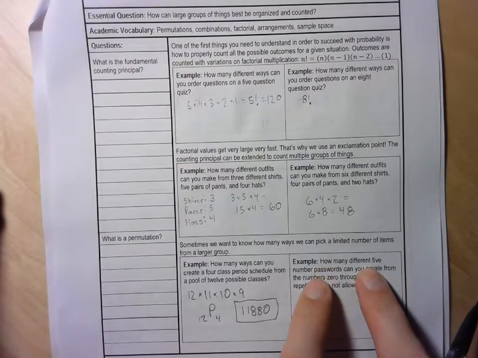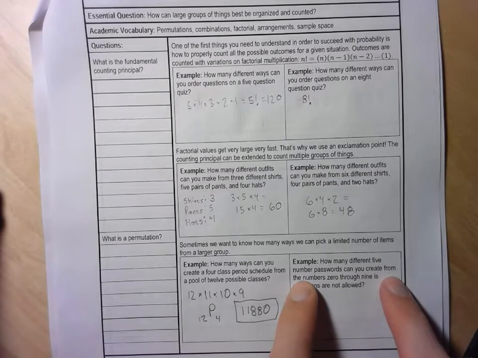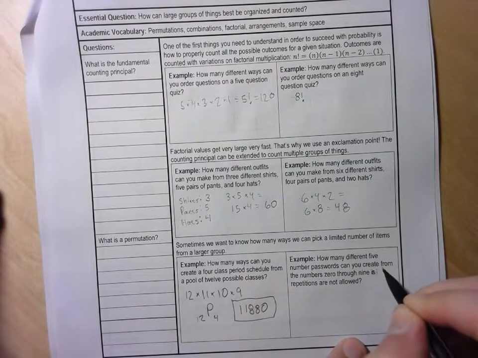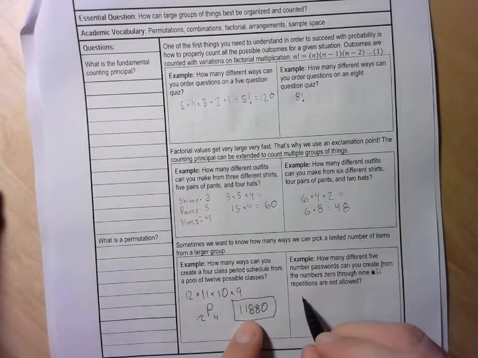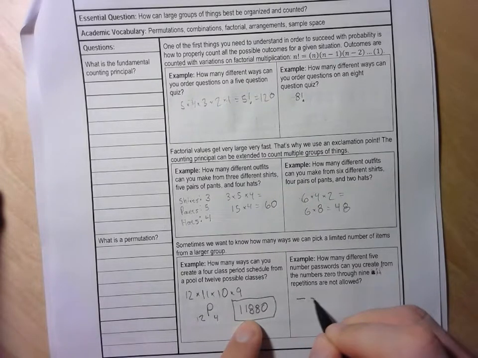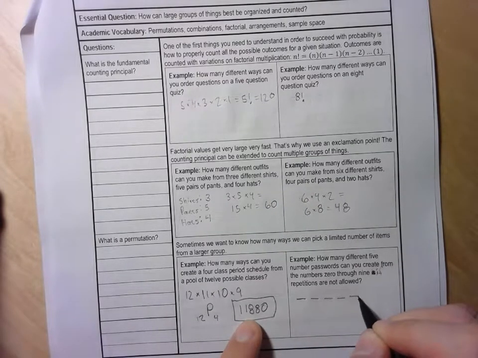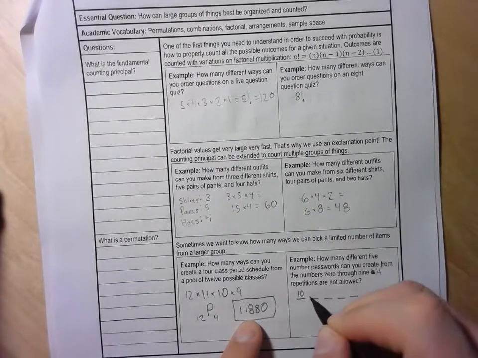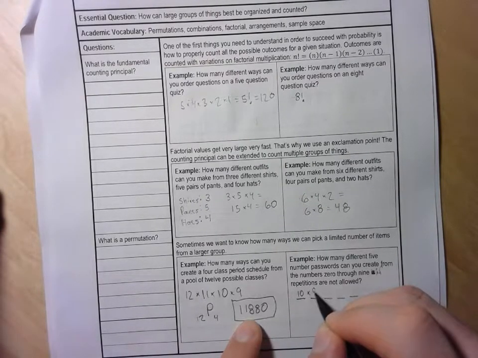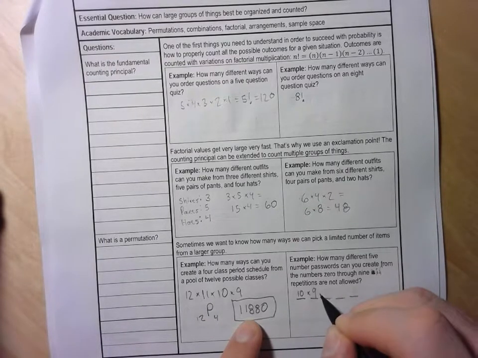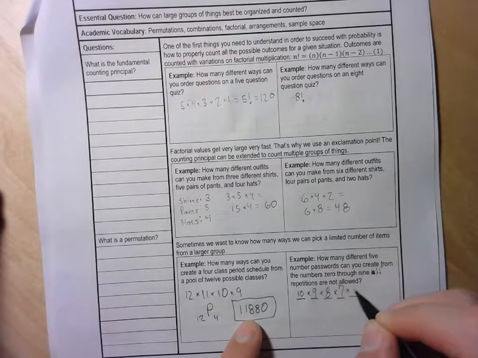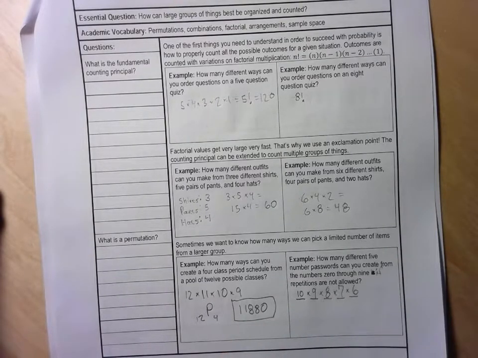How many different 5-number passwords can you create from the numbers 0 through 9 if repetition is not allowed? So there are 1, 2, 3, 4, 5 digits in my password. 0 through 9, so that's 10 possibilities for the first one, and then we can't repeat, so we only have 9 possibilities for the second digit, 8 possibilities for the third digit, 7 possibilities for the fourth, 6 possibilities for the fifth, because we're not allowed to repeat.